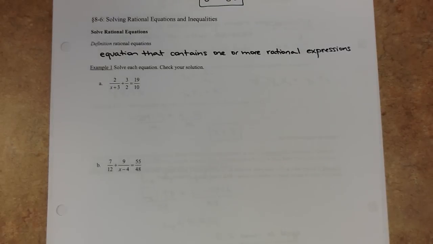If you look down below, example 1 provides us with some great examples. Remember, rational expression is basically a very fancy word for a fraction. So you can see parts A and B are just filled with fractions. I'm going to give you a checklist, like a step-by-step, and then we're going to follow that step-by-step for both of these examples here.